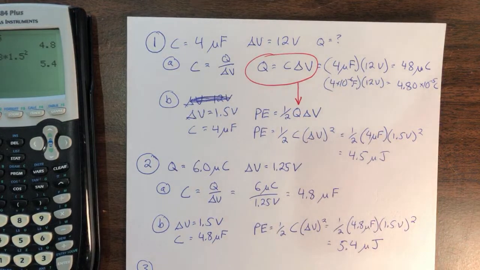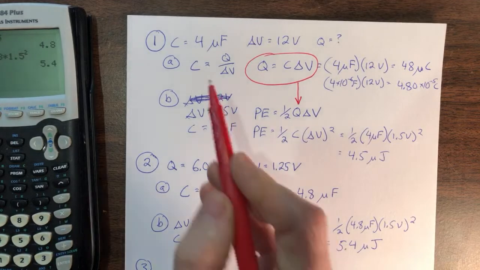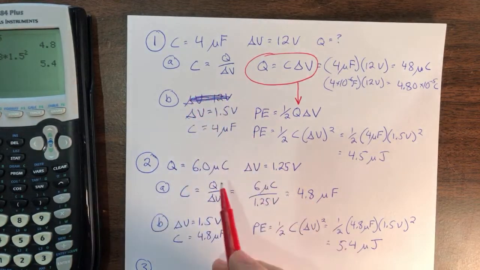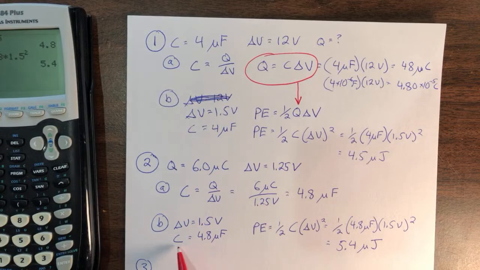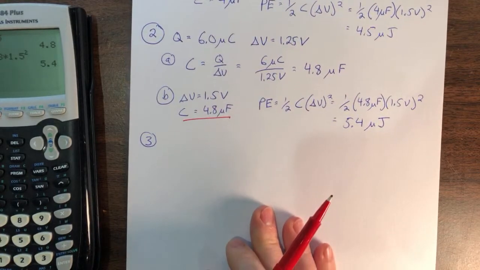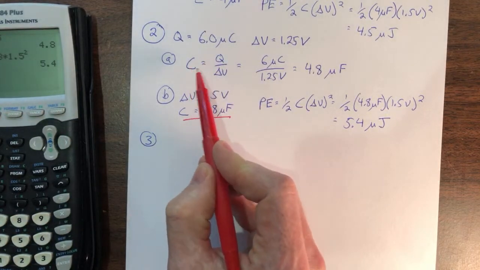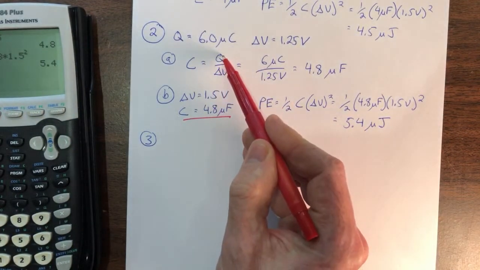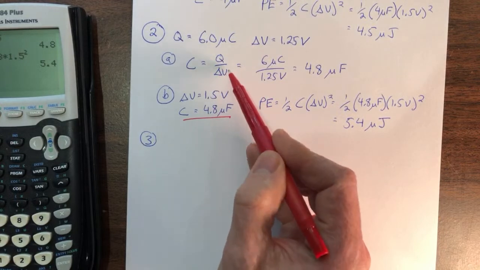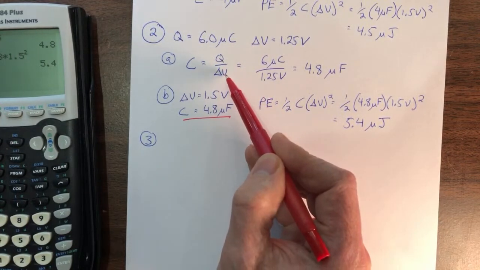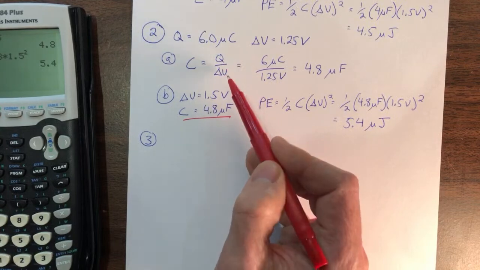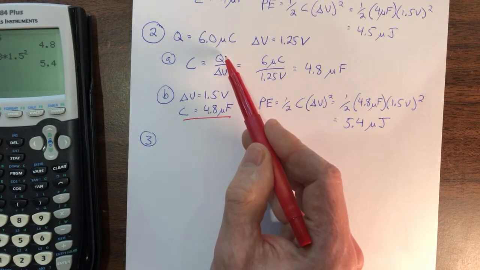Cool? All right. So the key here, I think, is to recognize what stays the same, and that is the capacitance. In all of these, when you're going down to B, the capacitance is what stays the same. As you look at this equation, the charge and the voltage are the two things that will change. As you increase the voltage, you increase the charge, and as you decrease the voltage, you decrease the charge.